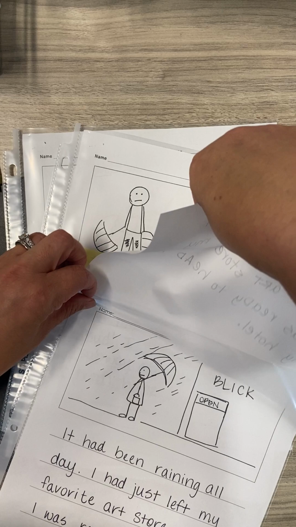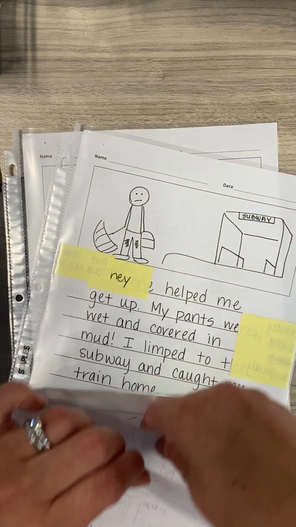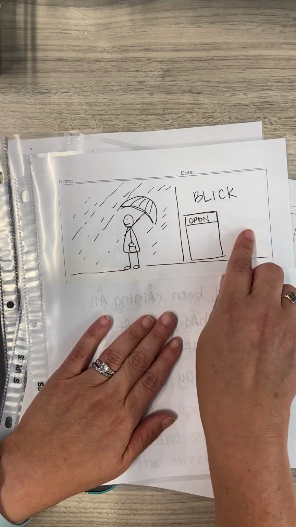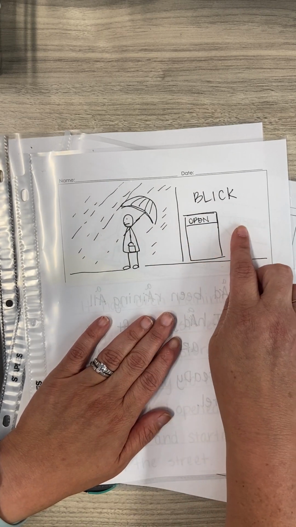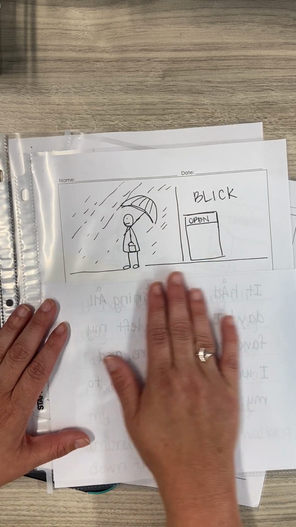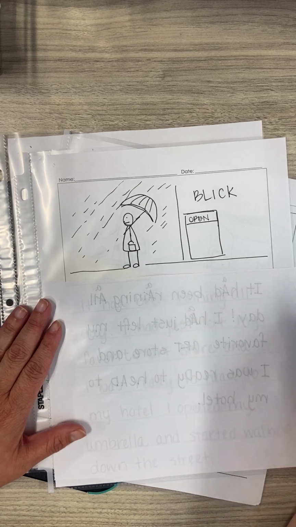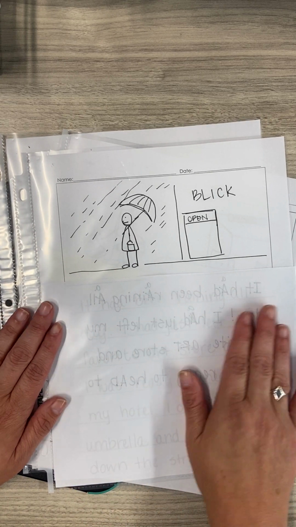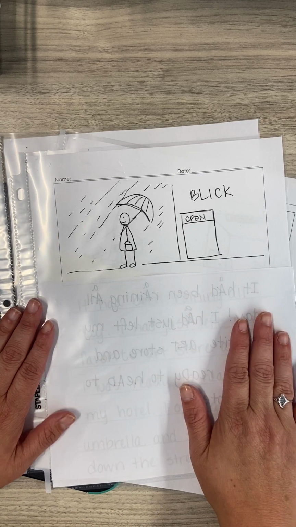So in here, I could very easily have a blank piece of paper that covers up the writing, and I could show the students, oh, this is exactly what happened. This was me out in the rain. I had just left Blick. Now I'm going to start writing, and I might use Sharpie on here or a dry erase marker to show exactly what that writing would look like. I could model it right here for the students.